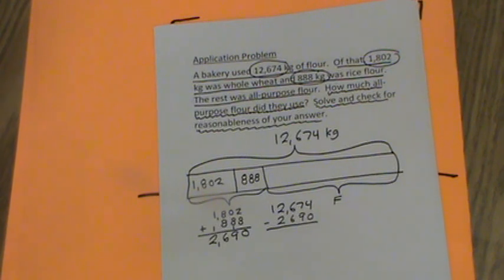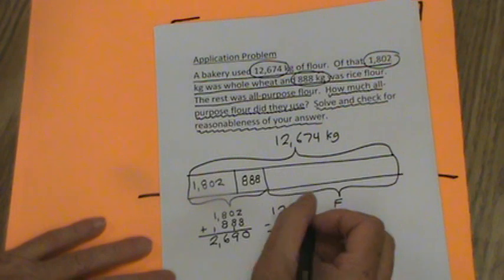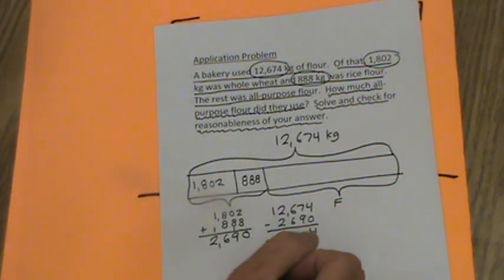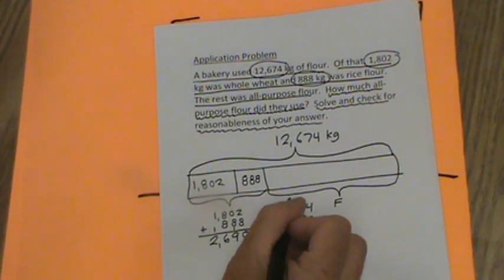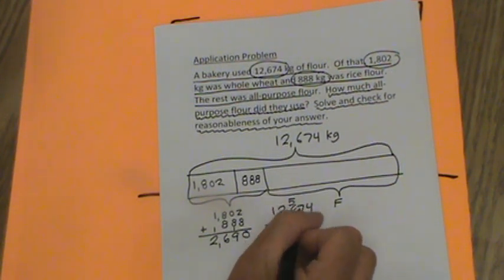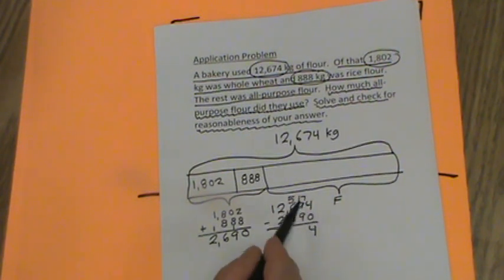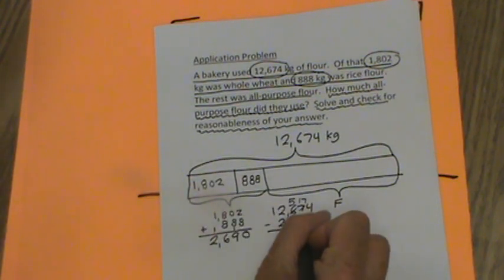And let's start. 4 minus 0. 4 ones minus 0 ones is 4. I can't take 9 tens away from 7 tens. I can't subtract 90 from 70, so I'm going to need to take a 100 from the 600. This will become a 5, and this will become 17. Okay? So 17 minus 9. Well, think about the difference between 17 and 9. 9, 10, 11, 12, 13, 14, 15, 16, 17. That's 8. So we'll put an 8 here.